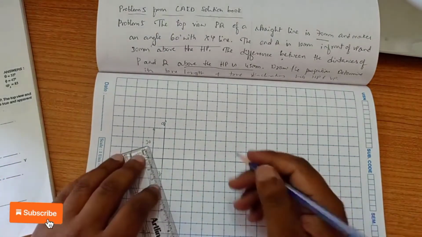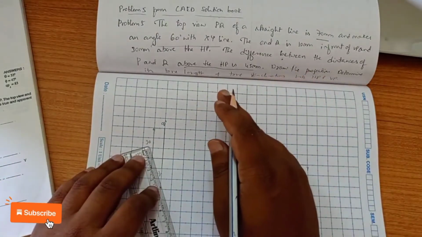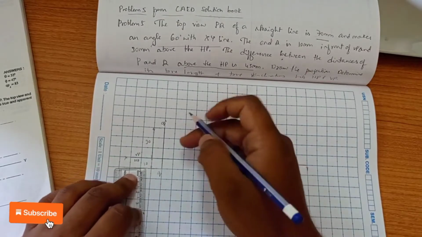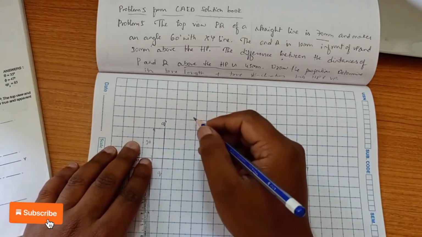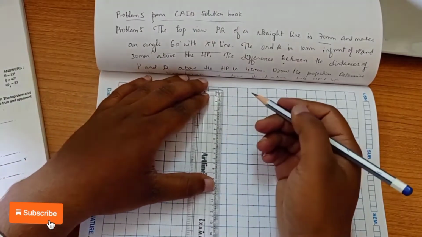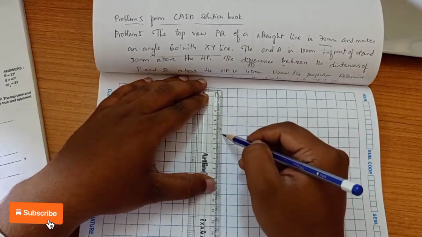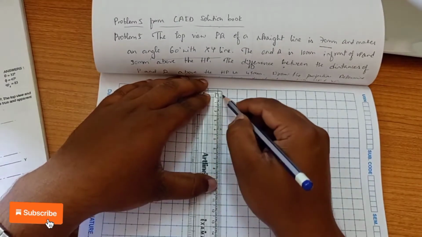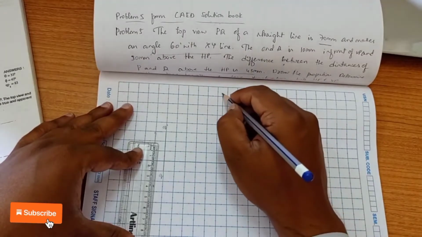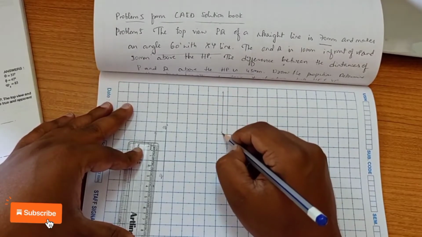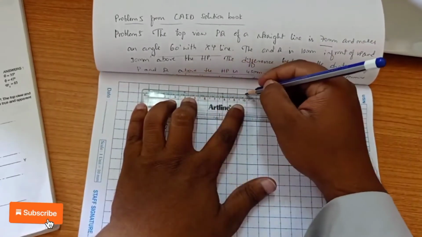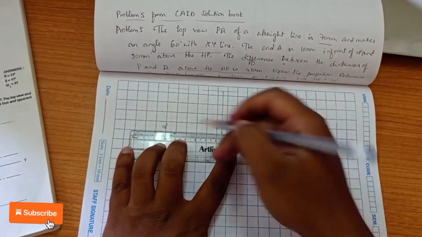And here another thing, the difference between the distance of P and Q above the HP is 45. So the distance between P and Q, we have to consider the distance of 45 here. Sorry, till here it is 10, 20, 30, so 45. Here I am going to draw the locus, and here also I am going to construct a locus line.